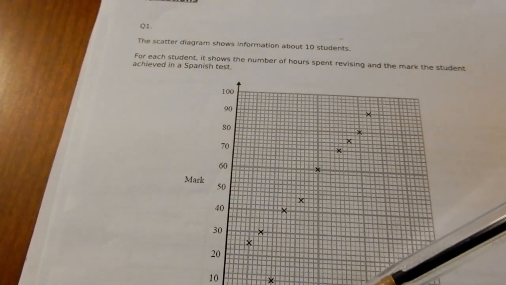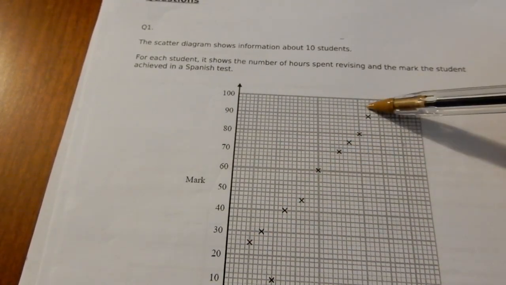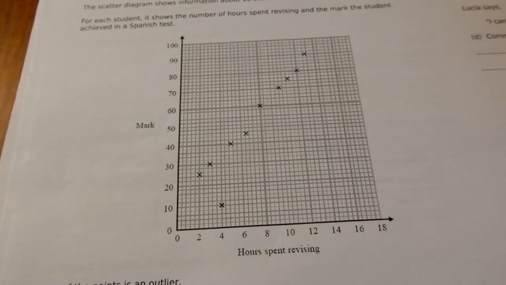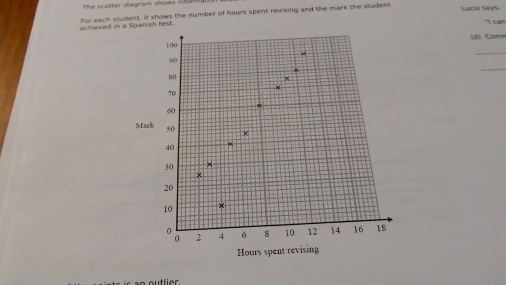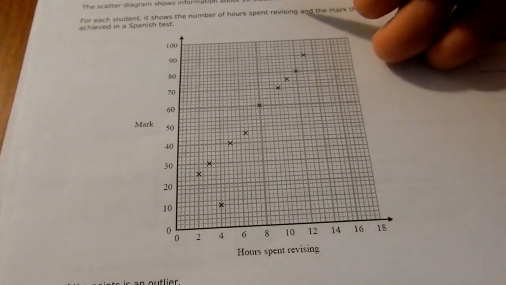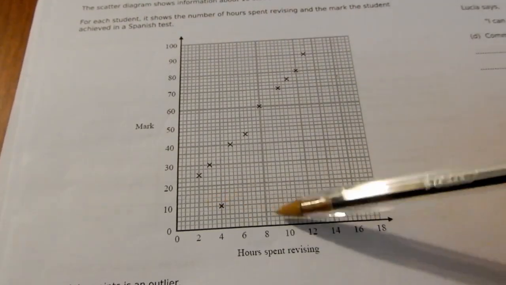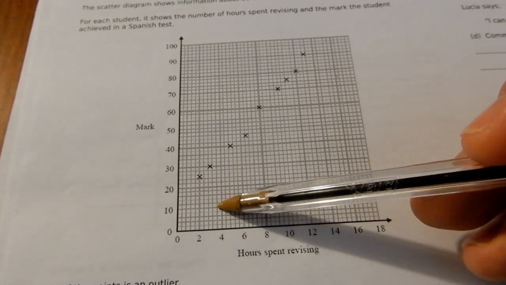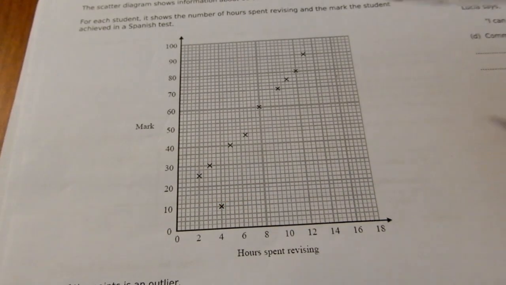Each student has got an X. For each student, it shows the number of hours spent revising and the mark the student achieved in a Spanish test. More revising, more marks. Mostly. Apart from this person who spent 4 hours revising and has still only got 10%.